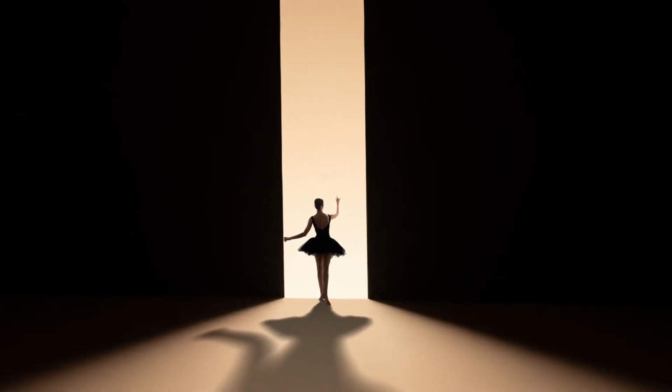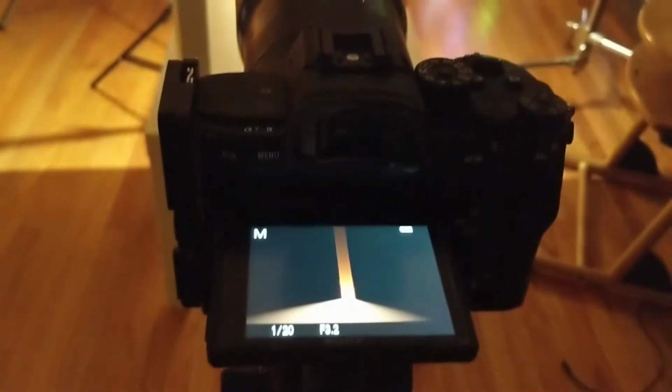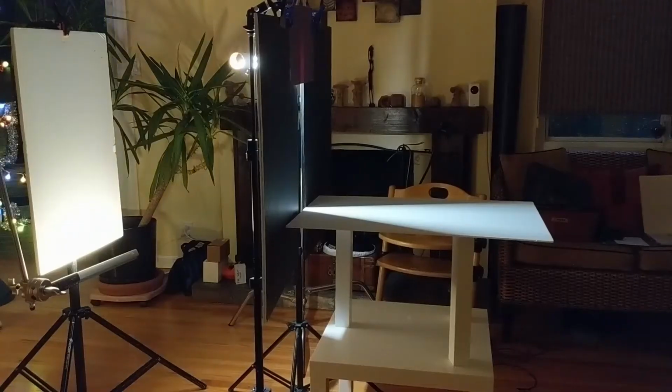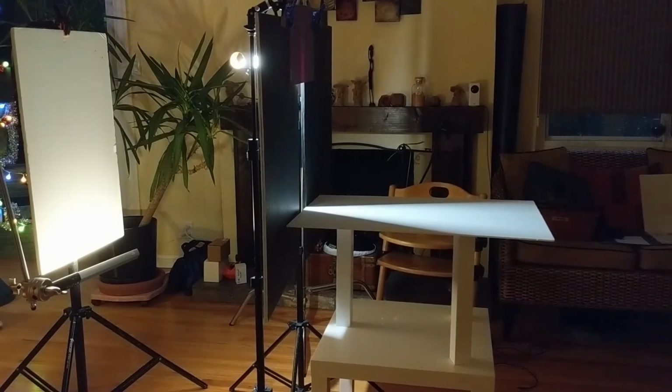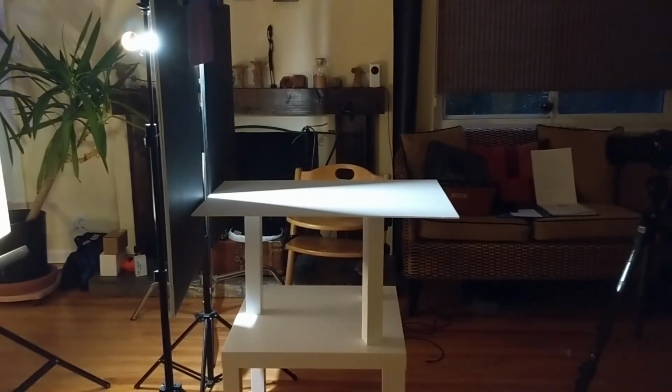This is an image I had of a dancer in an opening of light. Let's first start with the background. It's all shot in camera on a piece of foam core. On the background here, you can see a white panel with light coming from below that gives me that gradient, and light projects through an opening between two black pieces of foam core.